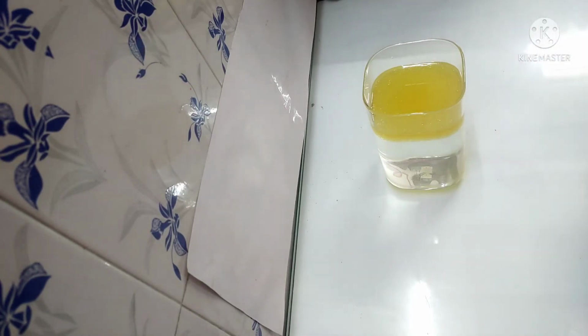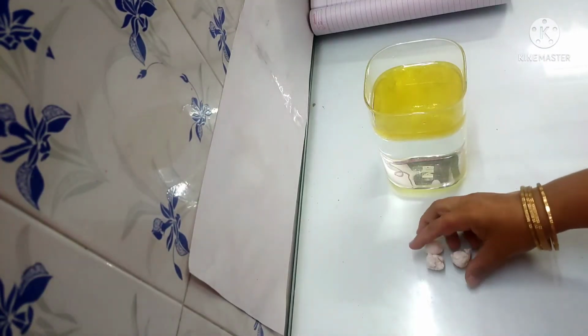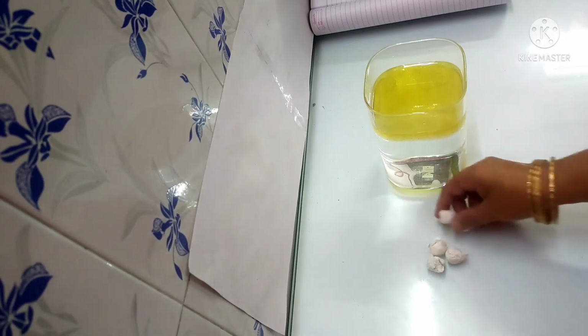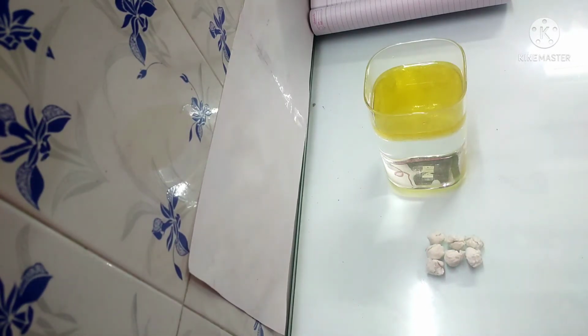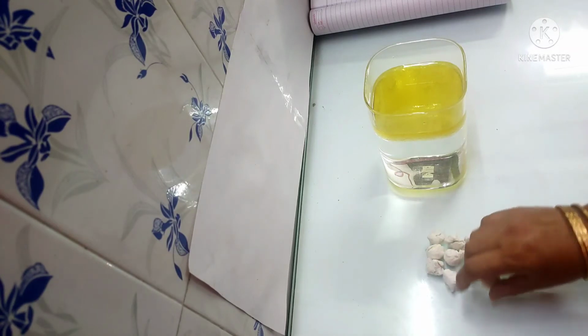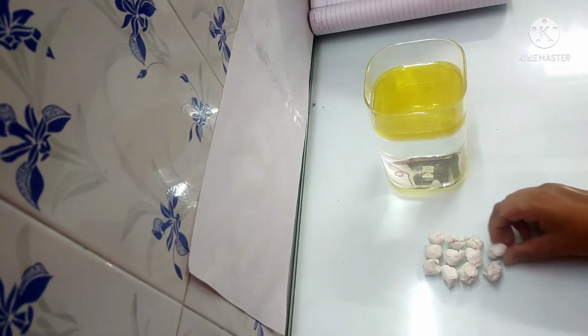See. Okay, my dear kids, I am going to show you these are the molecules of water. See the size of the molecules of water. They are very small and they are packed tightly with each other. See this.